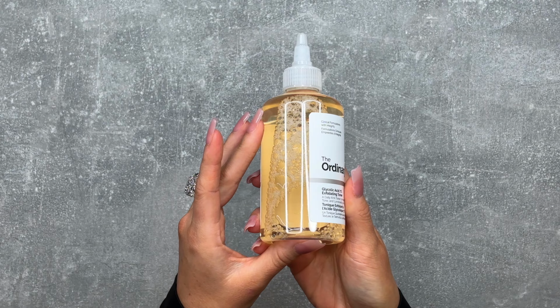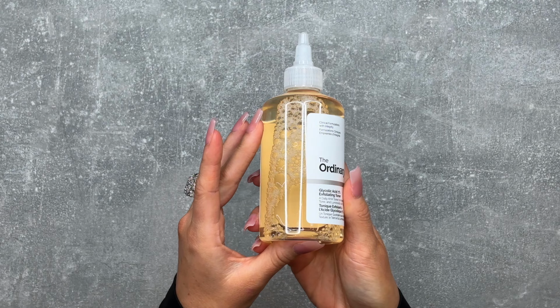Today we're going to be talking about all things glycolic acid from The Ordinary. So this is their glycolic acid 7% exfoliating toner. This is a very popular product from their brand and it can be used in many different ways. So we're going to talk about what it is, how to use it properly, what you should and shouldn't pair it with, and also some extra tips that you should know before buying.